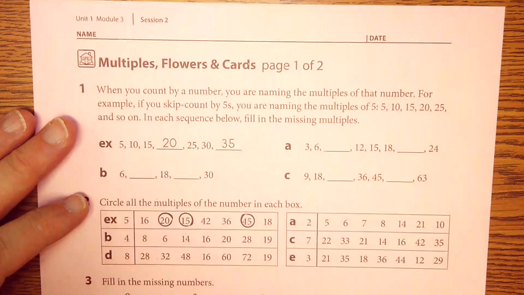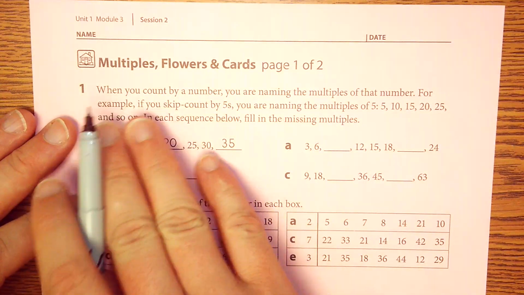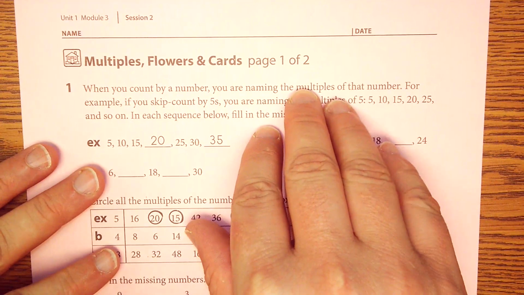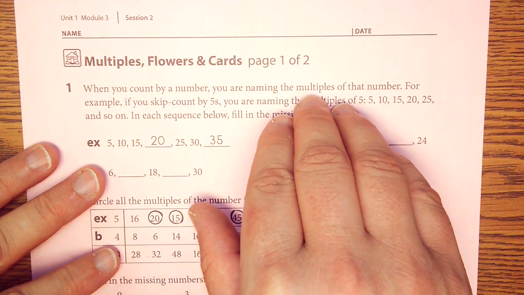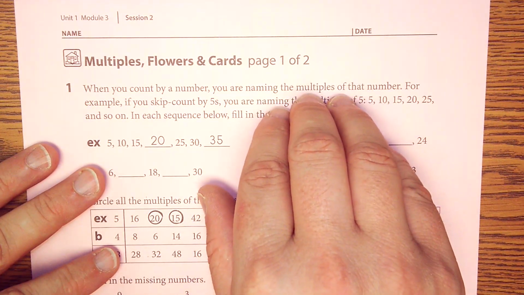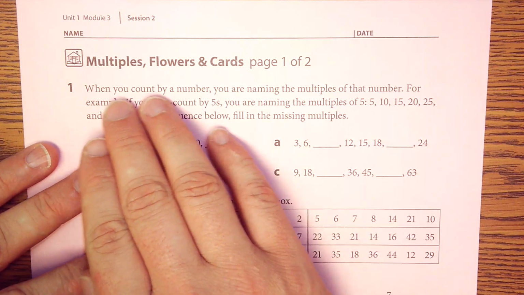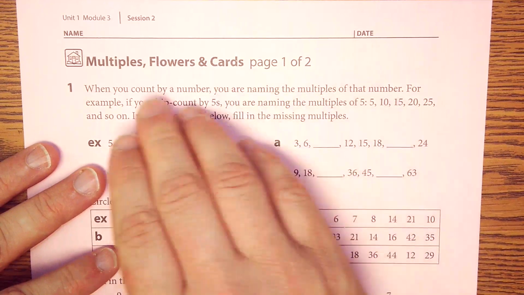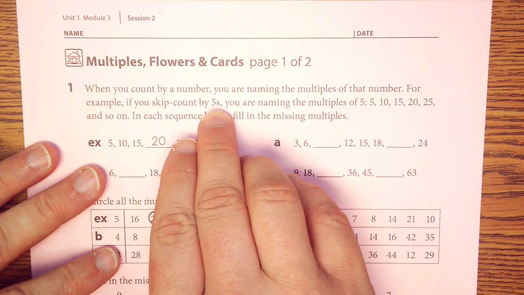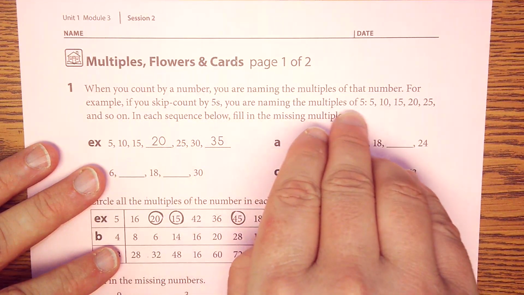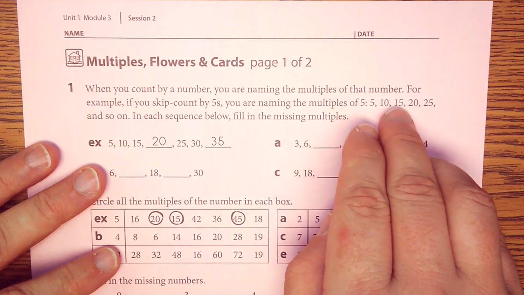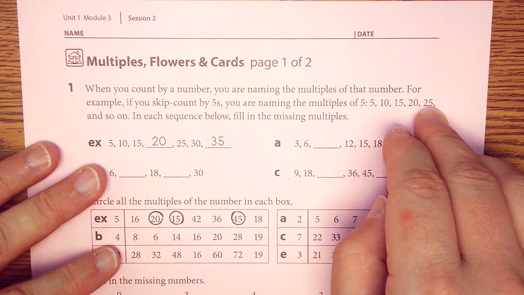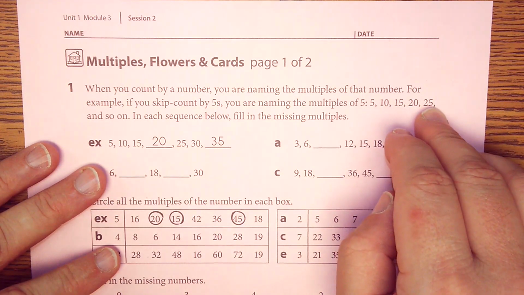It's a two-pager. When you look at number 1, it talks about multiples, and really as much as you can, we want to use these words until we are comfortable with them. And here's a great example. When you count by a number, you are naming the multiples of that number. For example, if you skip count by fives, you are naming the multiples of 5: 5, 10, 15, 20, 25, and so on. Those are multiples of 5 because we're counting by fives.